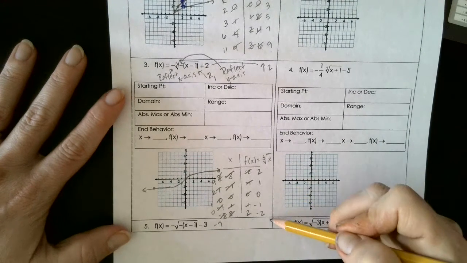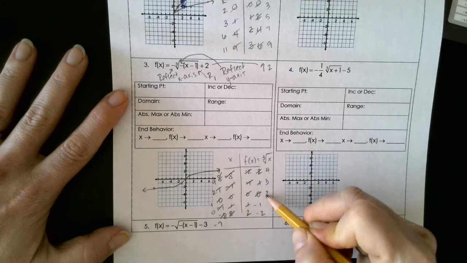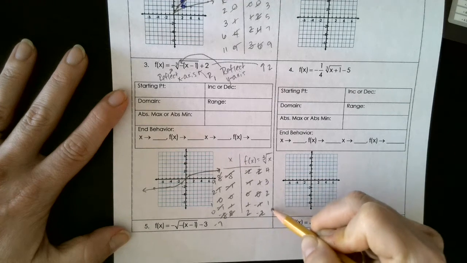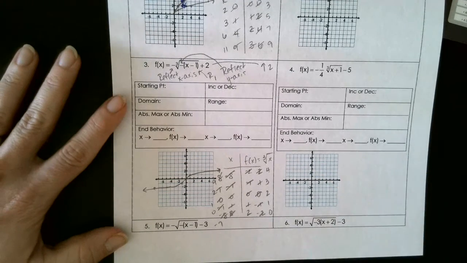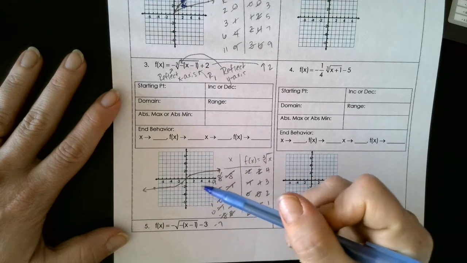And then take all my y values and move them up 2. So I'm going to add 2. So this time, instead of using my points, I'm just going to take the points that are on here. I'm going to move them to the right 1 and up 2.